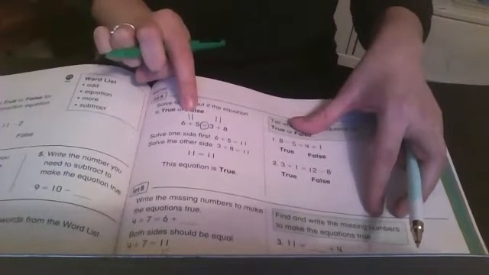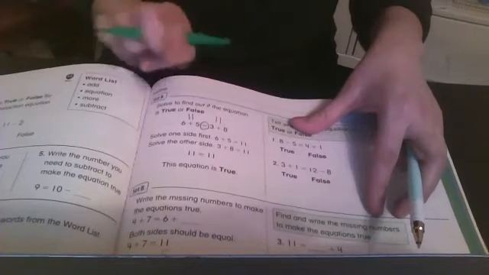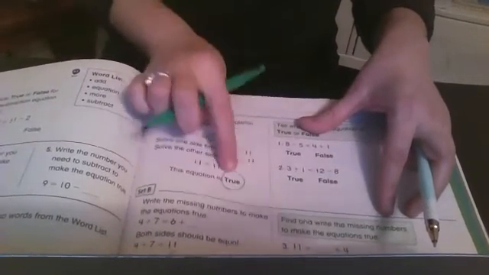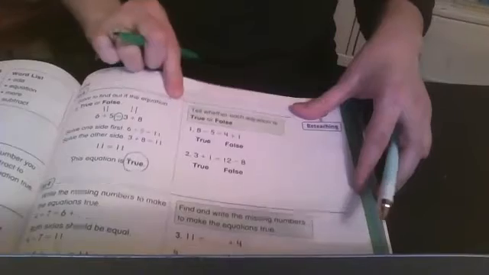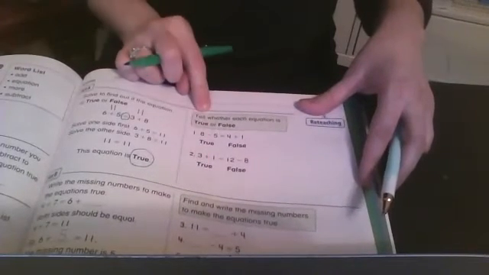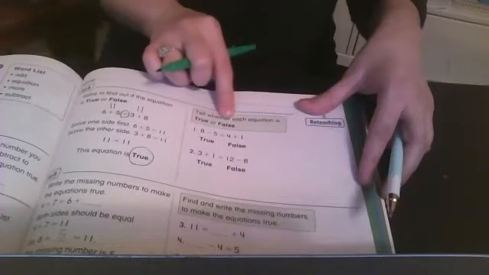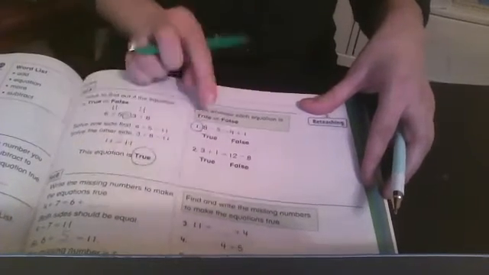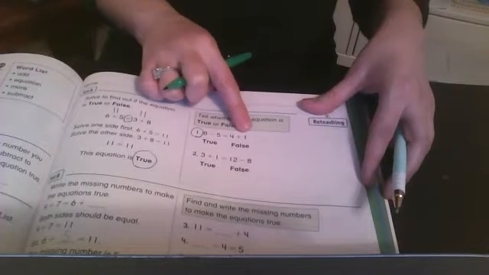Okay, so let's look at, is 11 the same as 11? Yes, so that equation is true. You can see right here, they said it was true. Okay, so if we look now at the other side, it says tell whether each equation is true or false. So if I look at number 1, the equation is 8 minus 5 equals 4 plus 1.